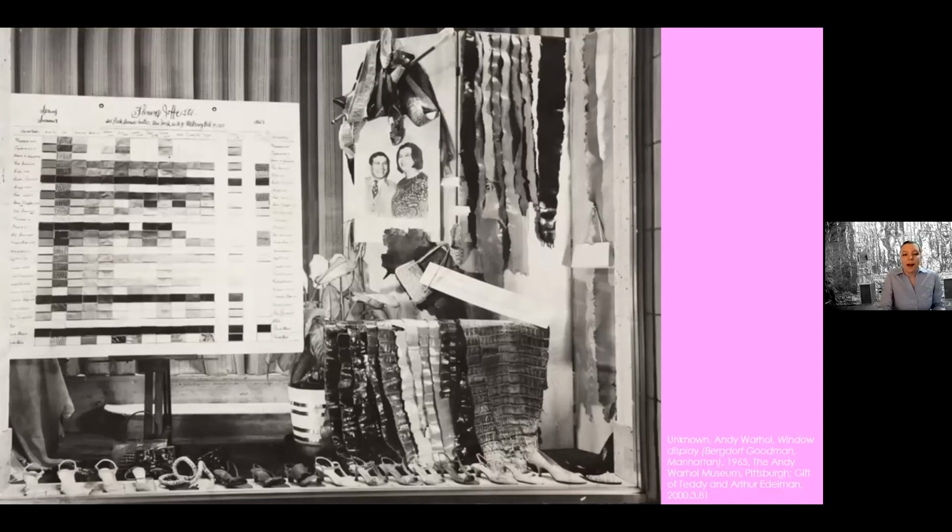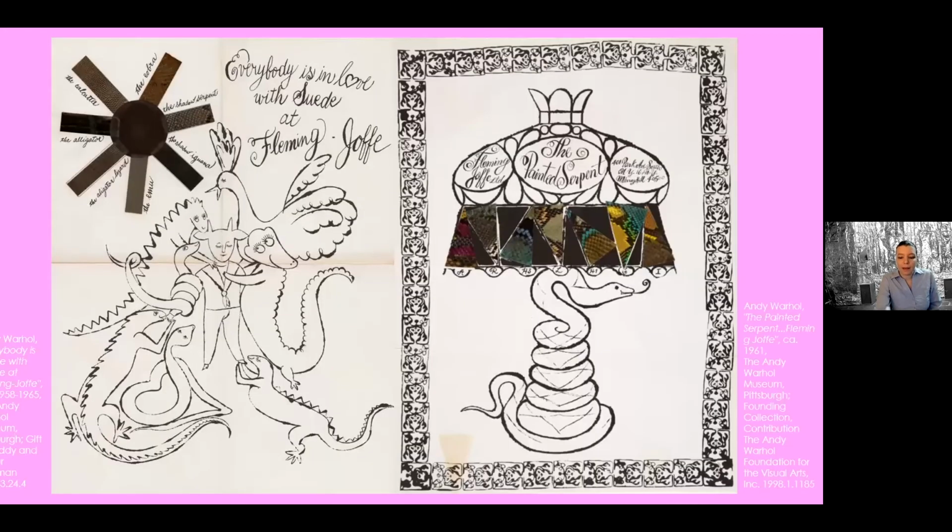They worked together from around 1957 through 1965, so Warhol was still doing some commercial art projects for them into his early pop art career. Warhol did a lot of different ads for Fleming Joffe. They were an exotic leather company that specialized in snake skins and alligator skins. So Warhol did a lot of really playful advertisements showing all of those exotic animals, and he did a few one-off posters that would feature actual leather samples right on the poster.